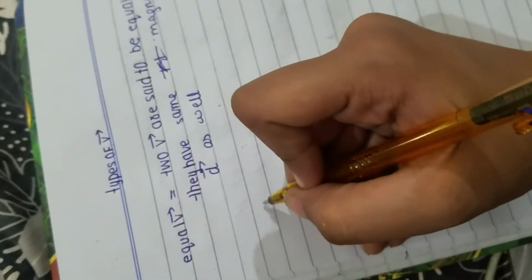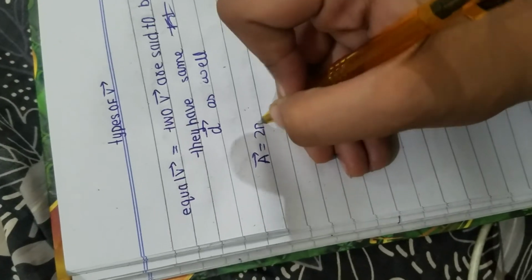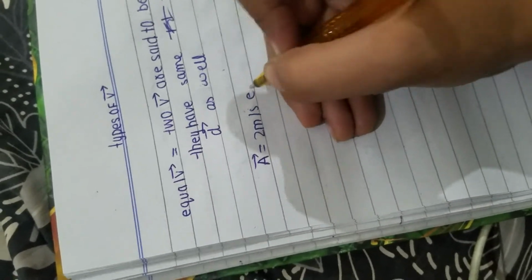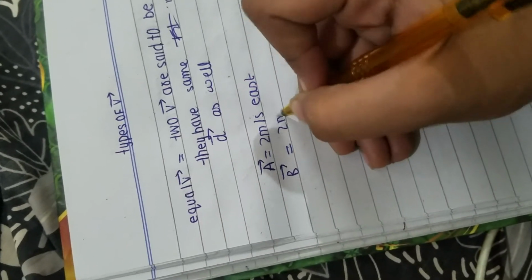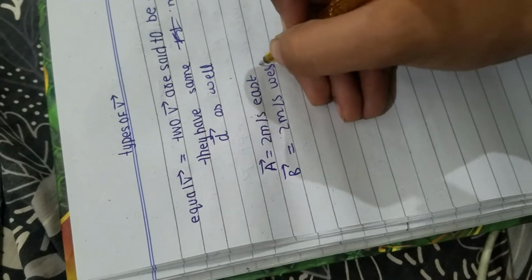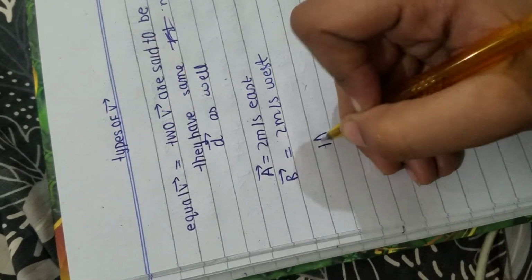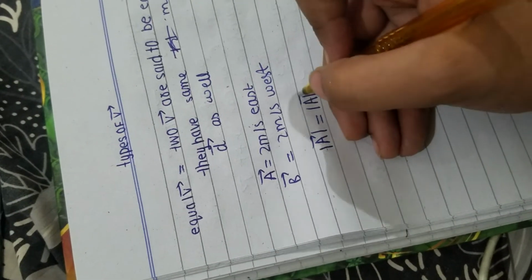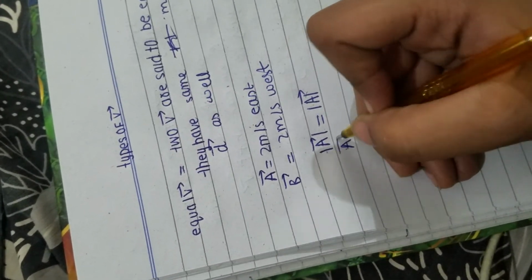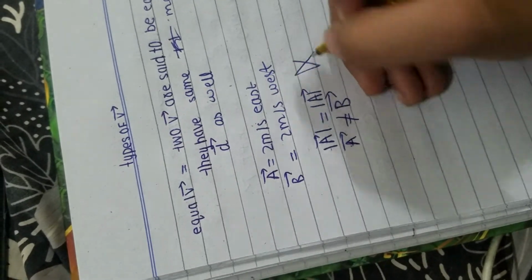For example, this is a vector and this is 2 meter per second east, right? Then this is b vector and this is 2 meter per second west. We know that the magnitude of vectors are equal, but yet again the direction of vector a is not equal to b. So this is not an equal vector.